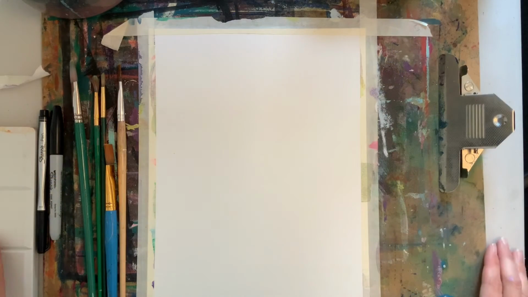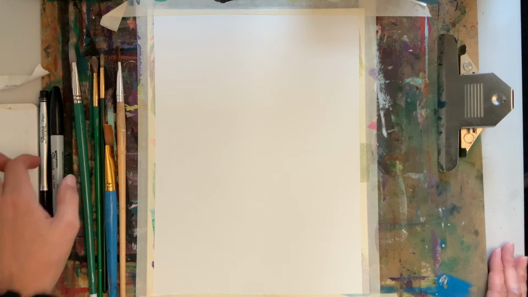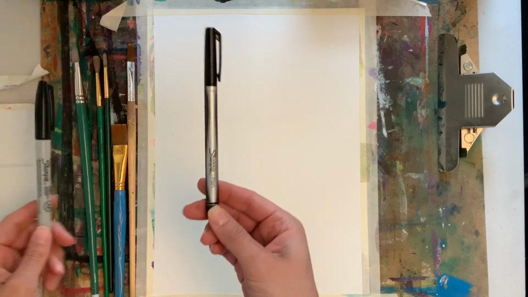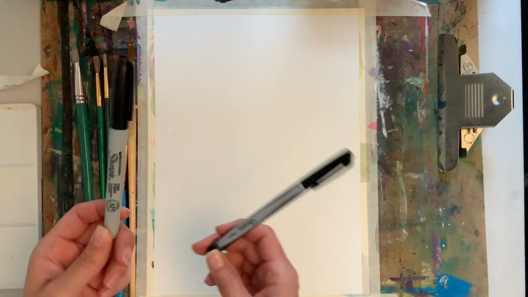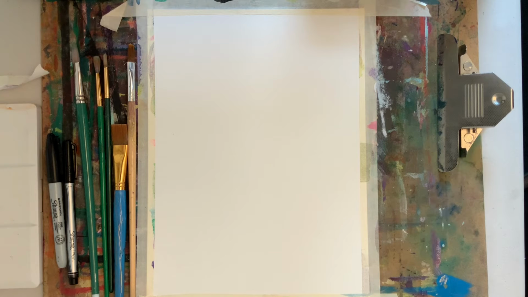Okay, for this project, you are going to need your watercolors. You're going to need your Sharpie pen. I'll probably use the fine Sharpie pen rather than the thick Sharpie pen, but I'm not sure yet if I'm gonna need this one too. So I just grabbed it. Some paintbrushes and water and a towel, an old rag or a paper towel, and let's get started.